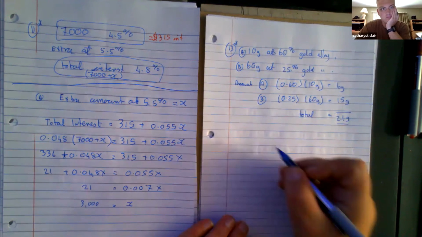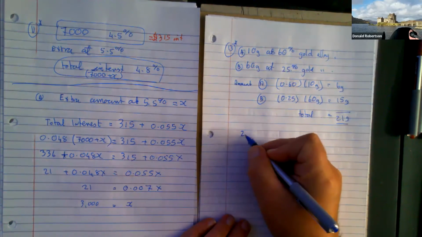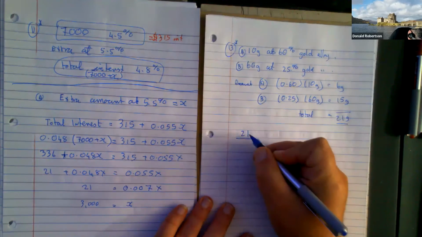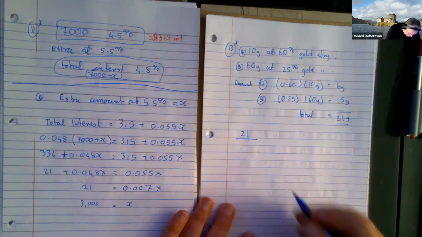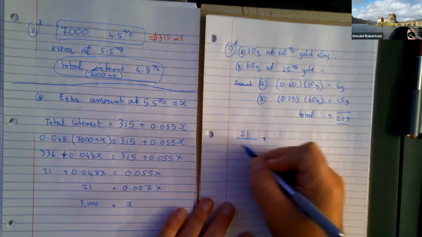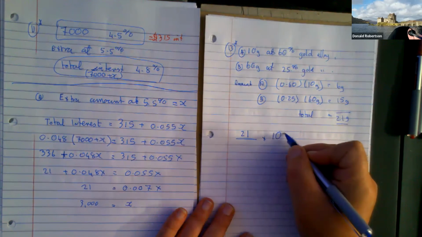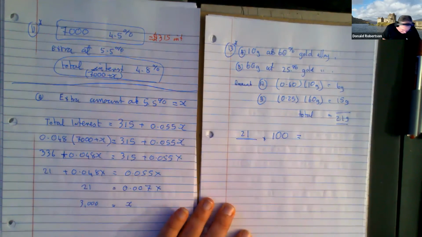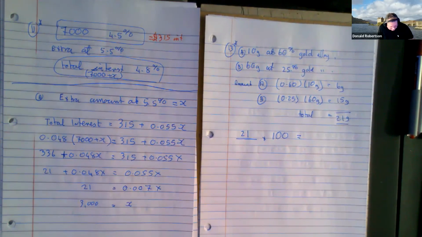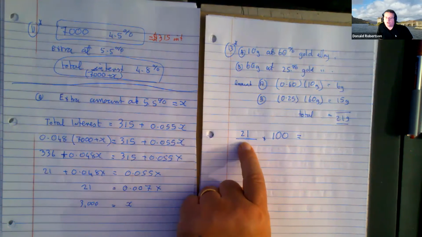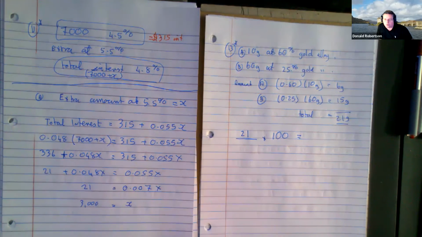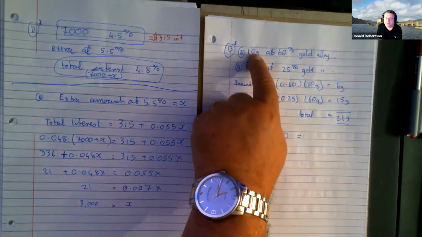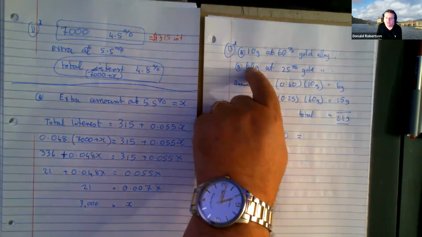Now, what percentage is that? Well, to get a percentage, you know how much gold there is, 21. And you're going to get something on the bottom, and you're going to then multiply it by 100, because that's how you make things percentages. All I need to do is figure out the total weight, not the gold or the other stuff, but everything. What's the total weight if you have 10 grams of this stuff and 60 grams of that stuff?